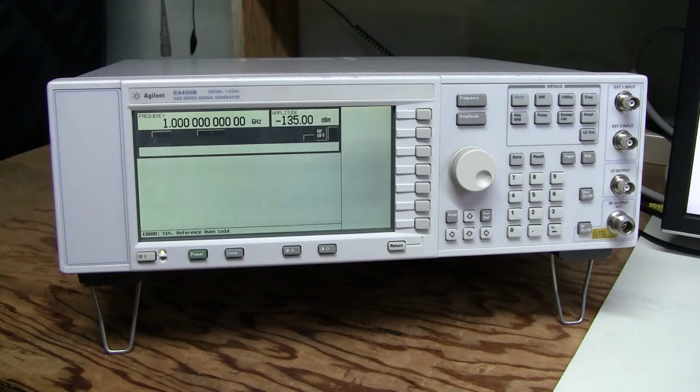What do we see? Error 514, reference oven cold. This is not a problem at all. This error means that the precision frequency reference, which is the OCXO, or oven controlled oscillator, was not warm at the time of boot up.